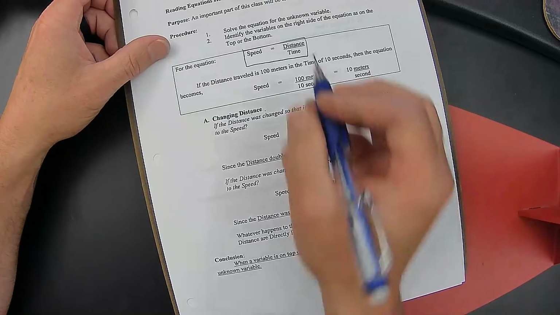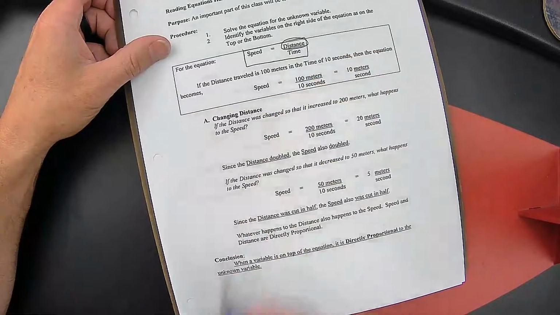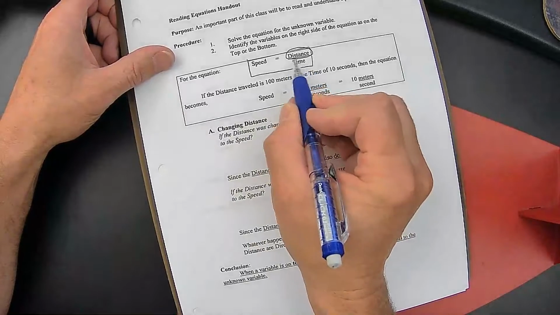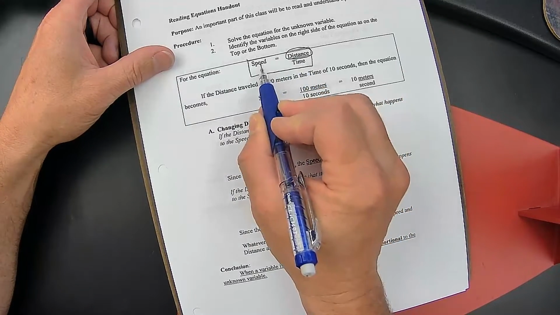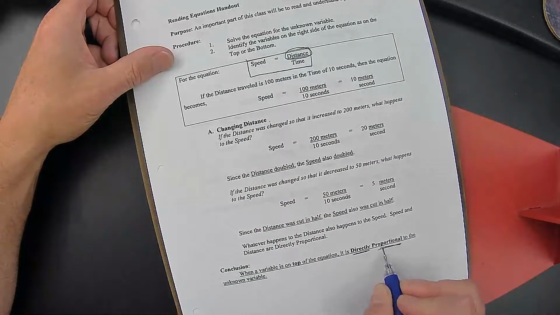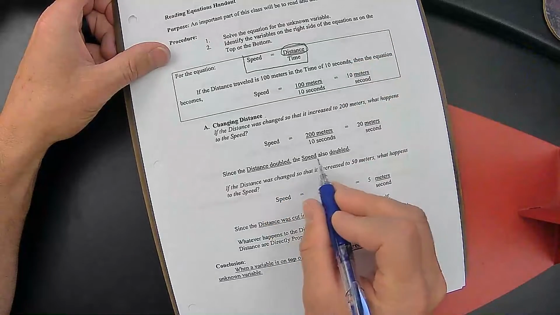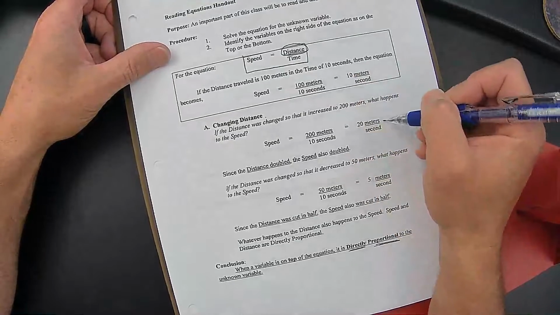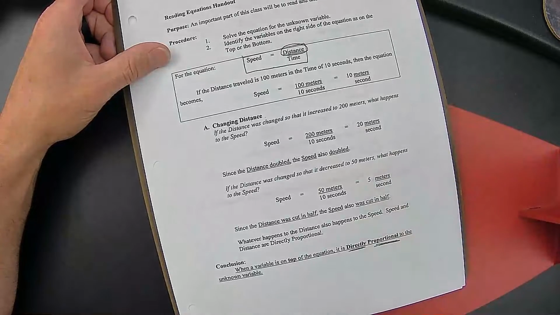Notice where the variable of distance is. The variable is on top of the equation. So when I'm solving for speed and a variable ends up on top of the equation, that means distance and speed are directly proportional, because whatever happened to distance also happened to the speed. We doubled the distance, we doubled the speed. We cut the distance in half, we also cut the speed in half.